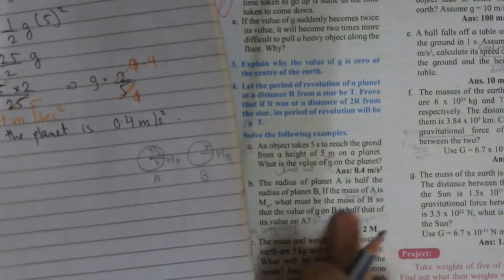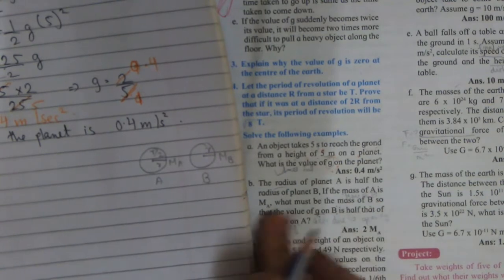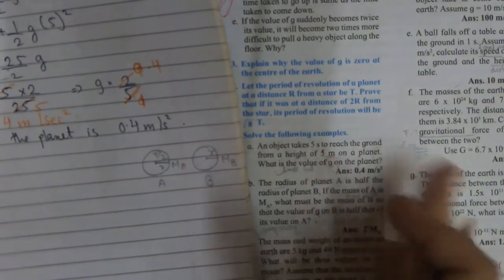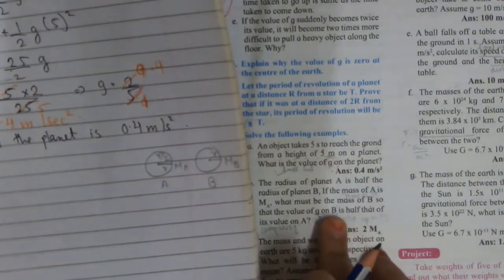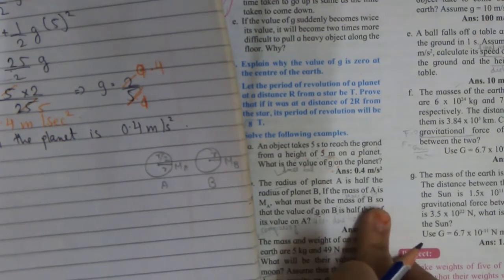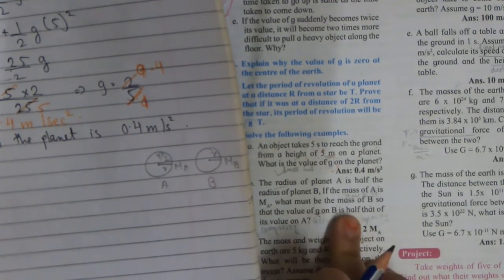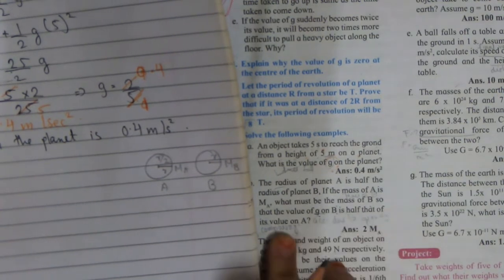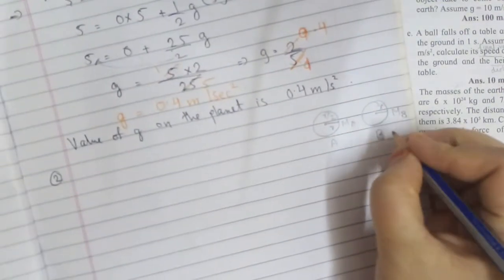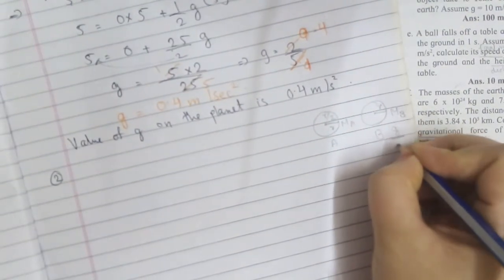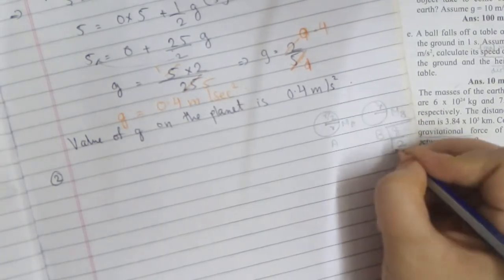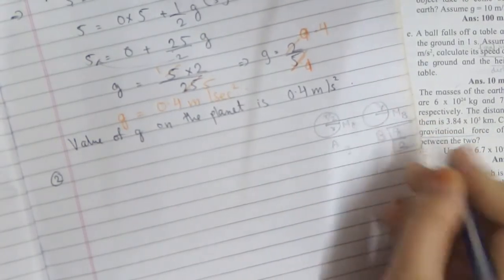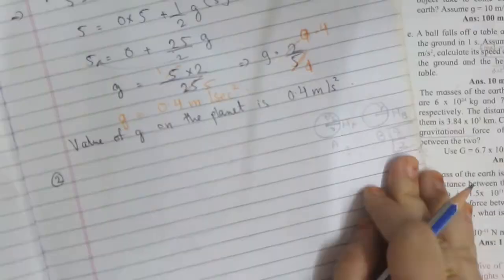If the mass of A is ma, what must be the mass of B so that the value of g on B is half that of its value on A. That means A will be g, then B will be g upon 2.